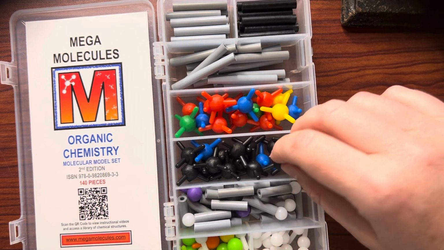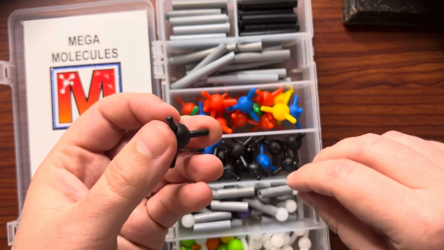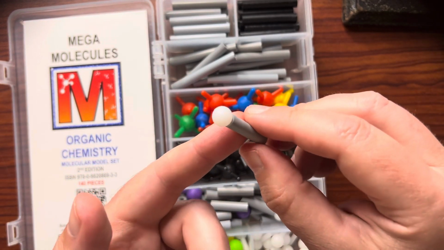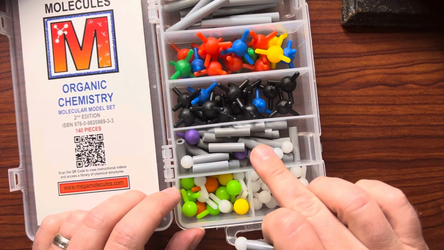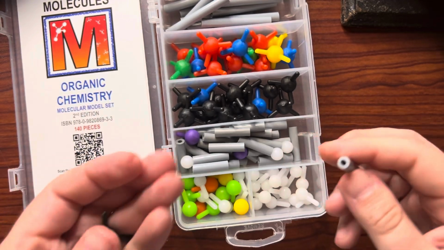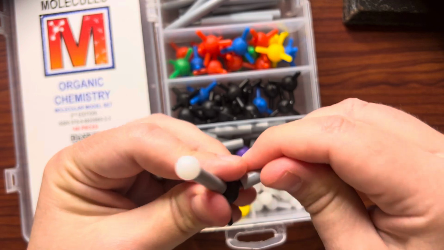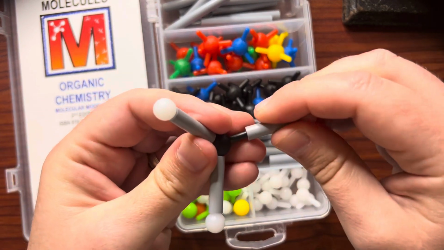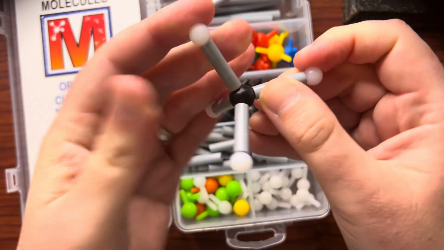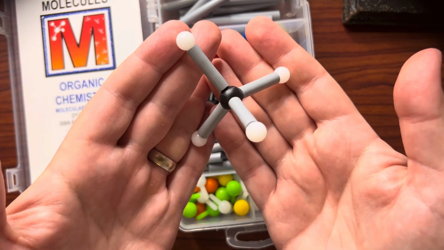Putting a structure together is as simple as taking an atom and attaching bonds. When you are attaching hydrogen atoms, one thing I like to do, and you'll notice this, particularly in this bin, is that I have hydrogen atoms already attached to these smallest of bonds. And that's because when I think it's instructive, rather than connecting a bond and then connecting an atom, I have the hydrogens already attached. So if I want to make methane, which is CH4, I already have those together.